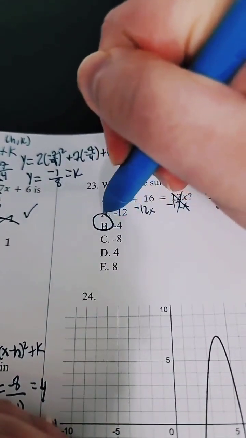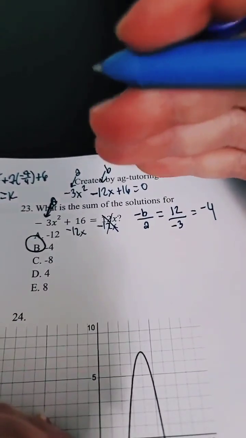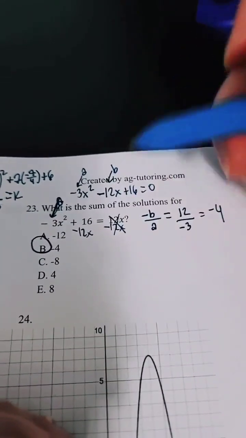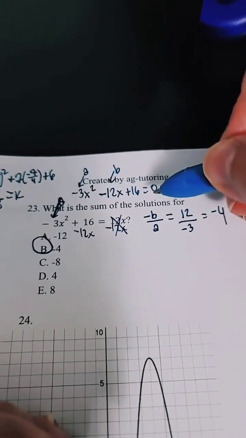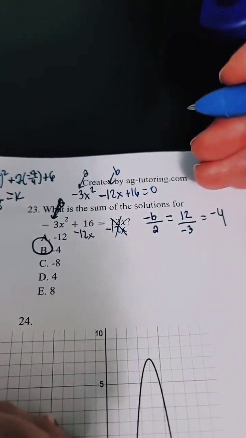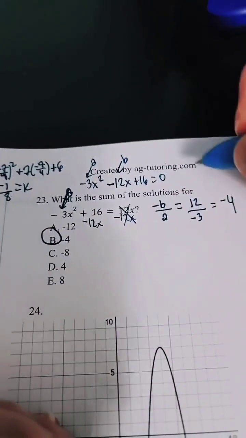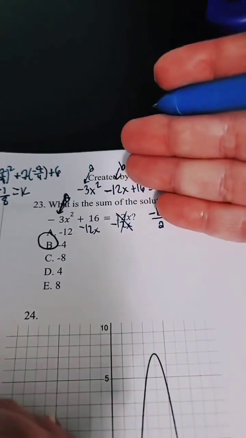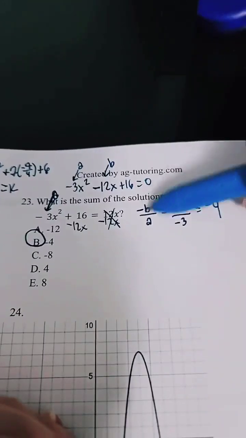So someone wanted an explanation of what the sum of solutions is. The sum of solutions is just what it sounds like, the sum, which is the answer to an addition problem, of the solutions. The solutions would be what x is. So if you found what x is and you add those two up, that's what the sum of the solutions is. So you could technically solve for x and then add whatever you get for the x's together. But this is much faster.